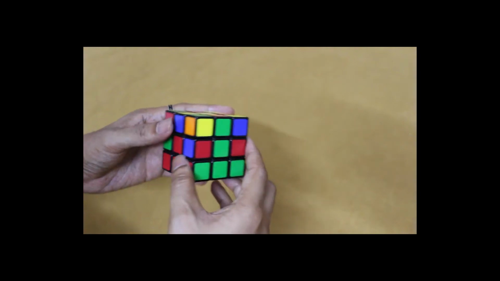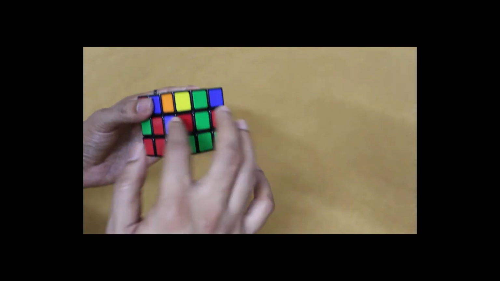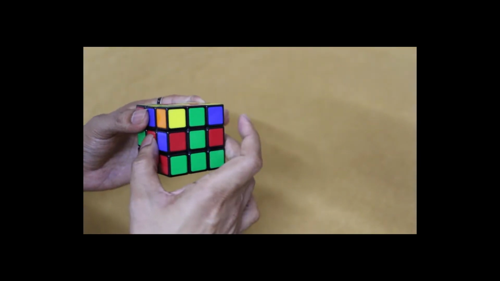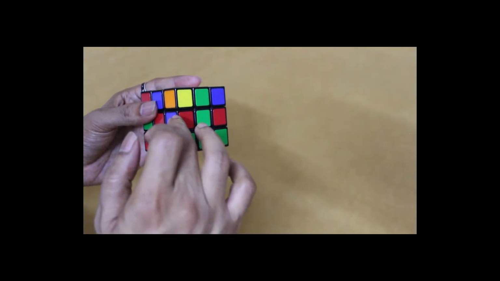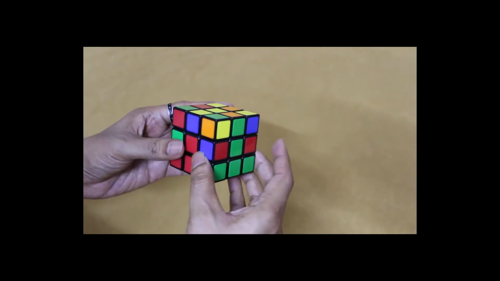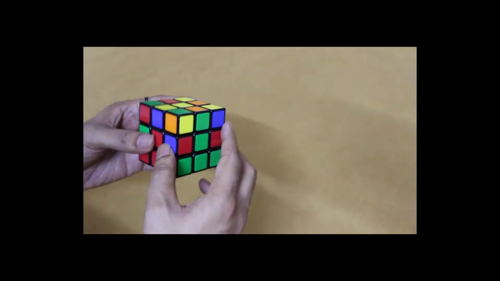So what next? We have to do the second layer. That means the mid pieces are fixed, it's already solved. So we have to just place 1, 2, 3, 4. So how can you do this?